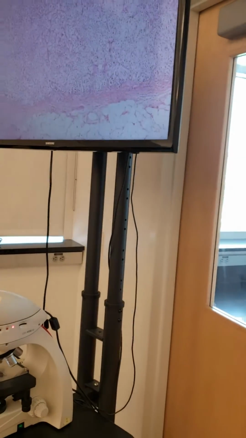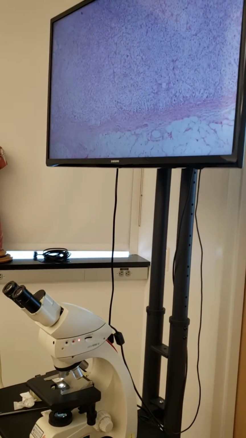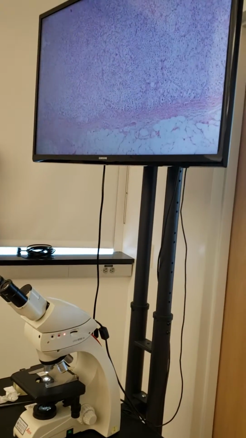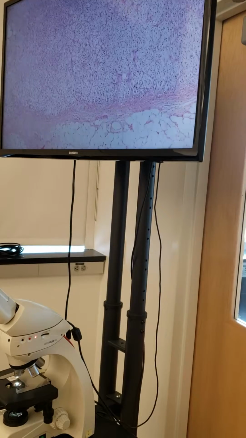Glomerulus. What's the middle one? Zona fasciculata. The innermost is zona reticularis, and then comes the medulla, right? All these three zones make steroid hormones.